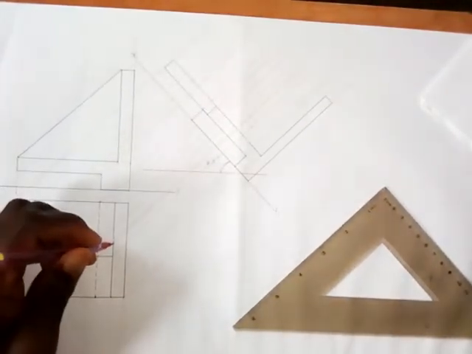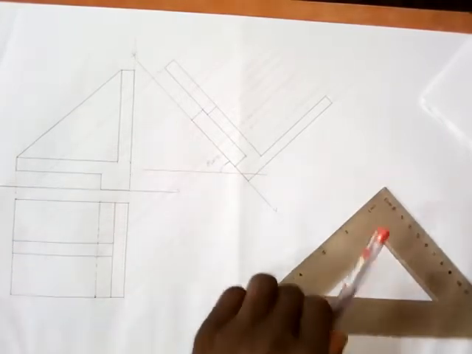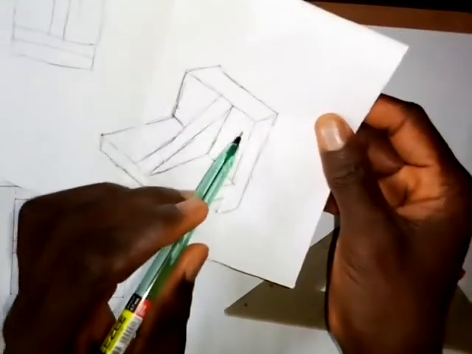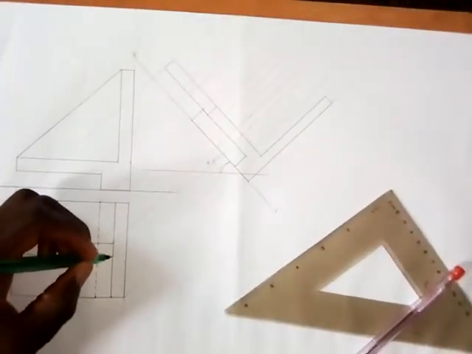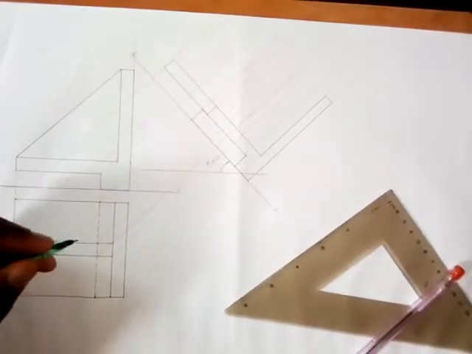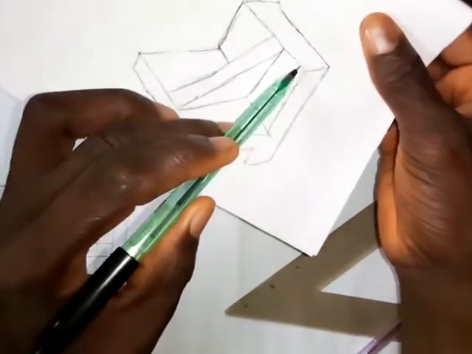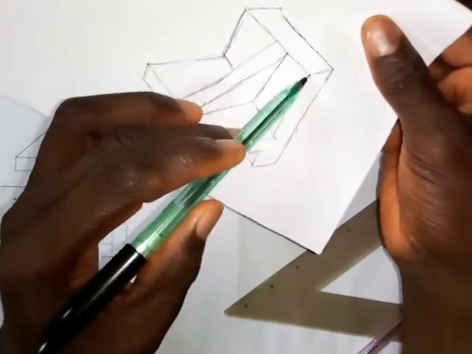So the rectangular surface that I'm talking about is the distance from here to here. If you look at this rectangle, it has its end going on this line, like this.